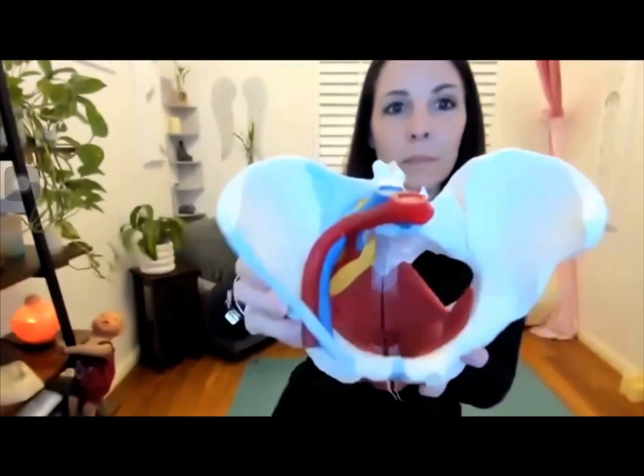Everywhere the pelvic floor is attached to the bony structures of the pelvis.